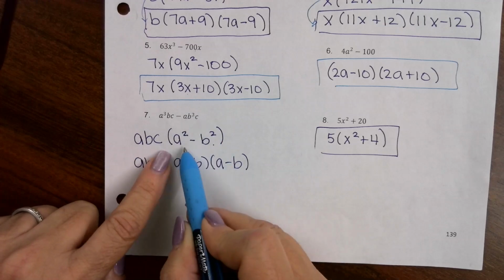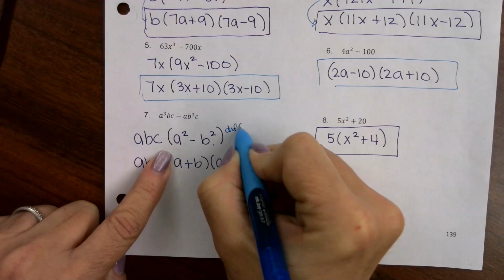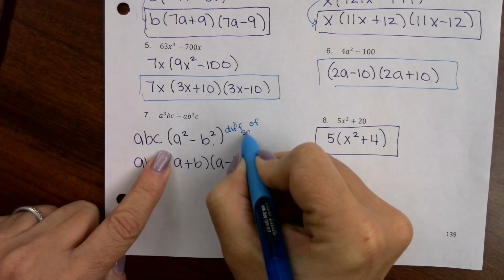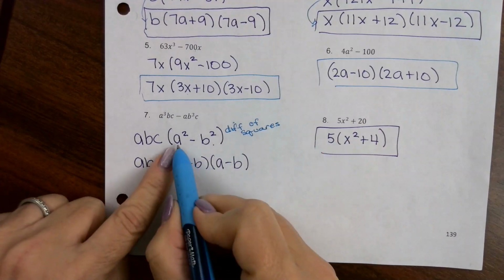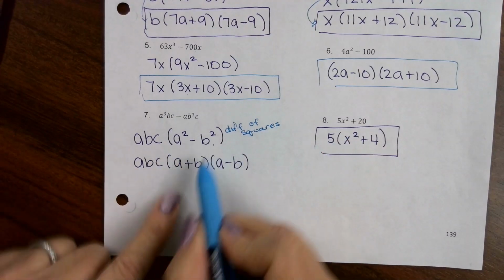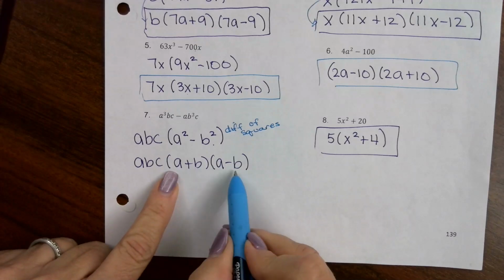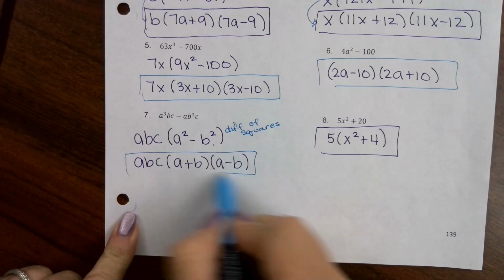Now, this is a difference of squares. I know there's no numbers in there, so don't get jammed up on that, but this is squared and this is squared. So I have A plus B and A minus B. So I'm done.